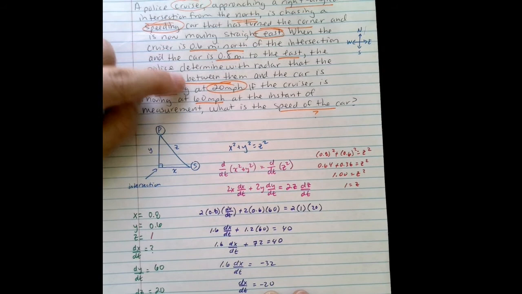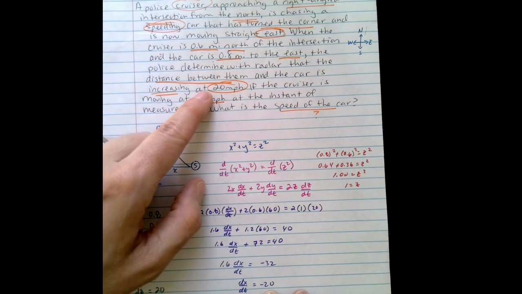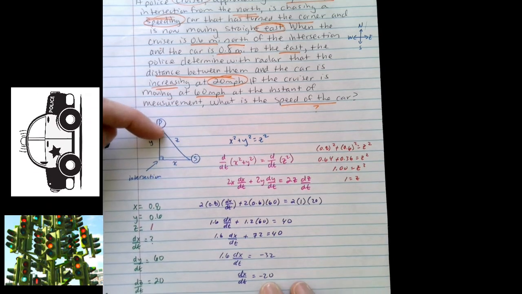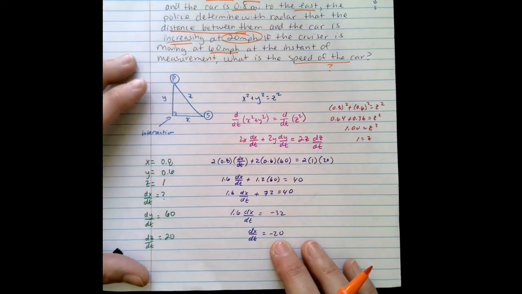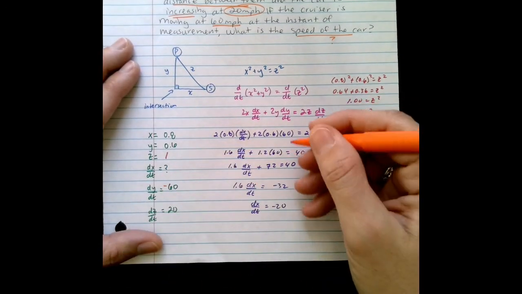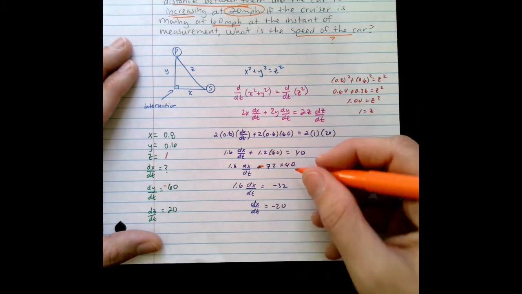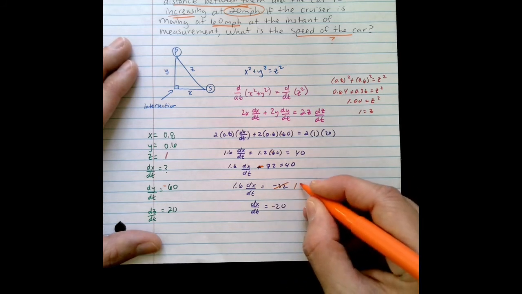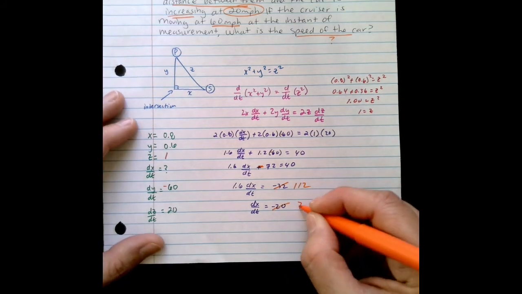So it said that the cruiser was moving at the instant. Wait, the car is increasing as the distance. Oh, as it's moving towards. Oh, that's right. The cruiser is moving towards the intersection. That means that distance is decreasing. So we should make 60 negative. So let's go back in here. So that's negative. That's negative. That should be negative. So we're going to add that. So then that's going to be 1112. And then that's going to be positive 70.